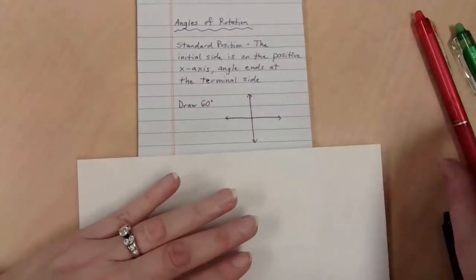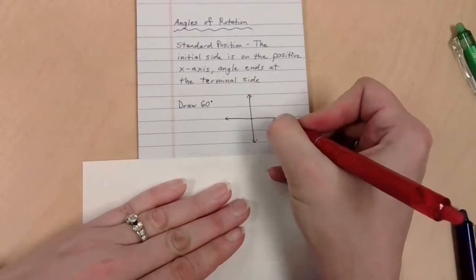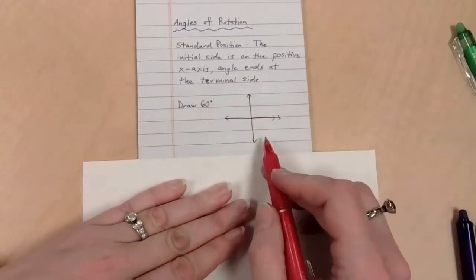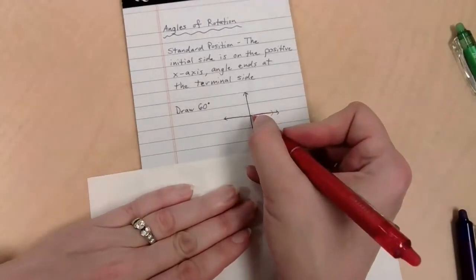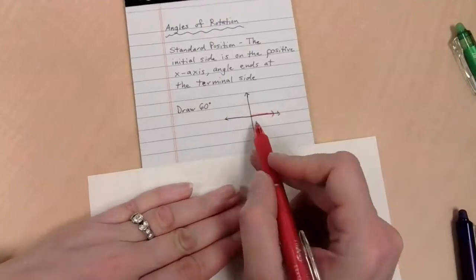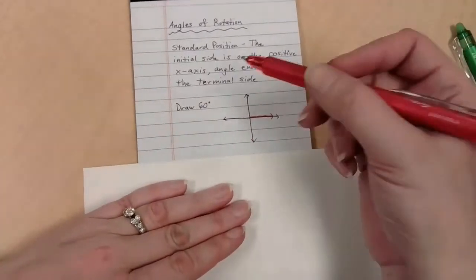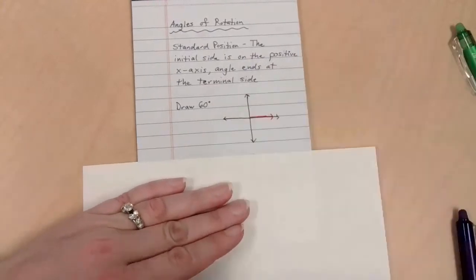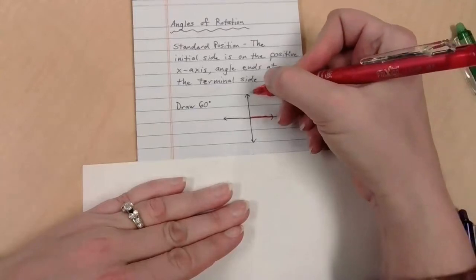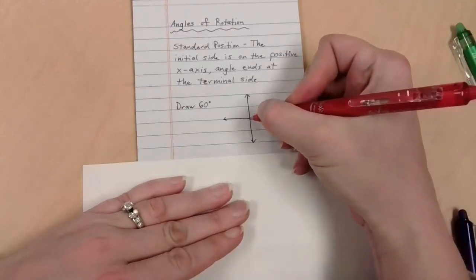What are we saying? Well, we are saying that the first side, the first ray, is going to be on the positive x-axis. Ladies and gents, that's right there. I know it's a little hard to see. I'll try to raise the red a little bit for you. This is the x-axis. That's the positive part. That's the first ray. To make 60 degrees, where did my second ray go? Well, this is 0. This is 90. And 60 is between 0 and 90, about 2/3 of the way through.